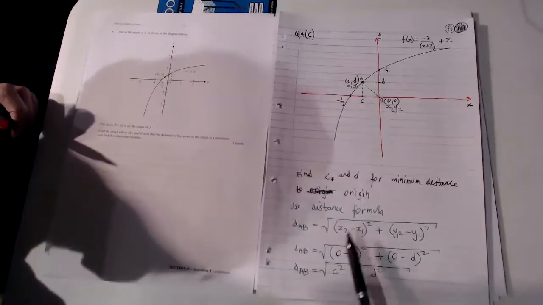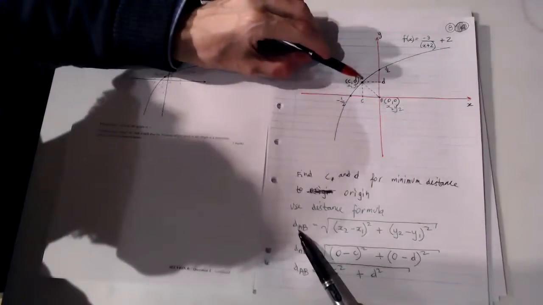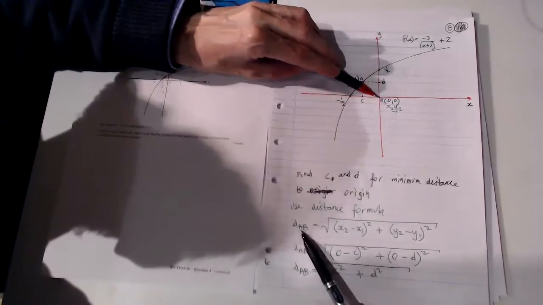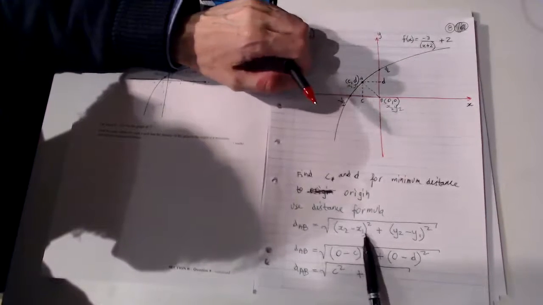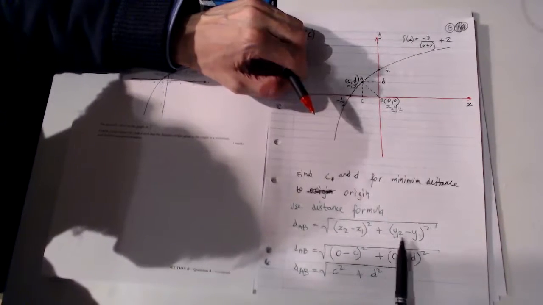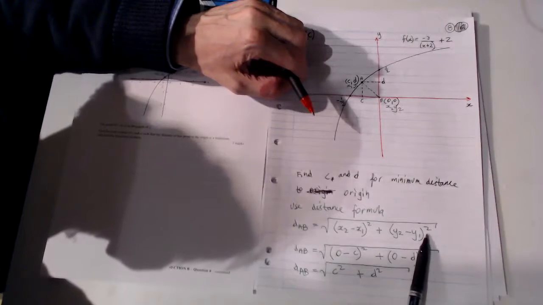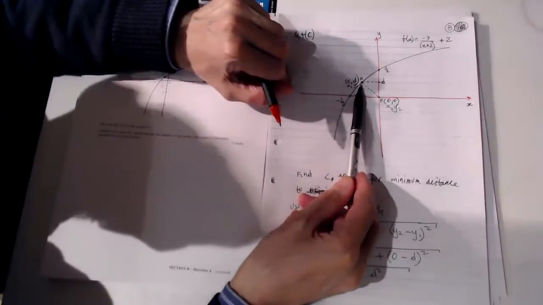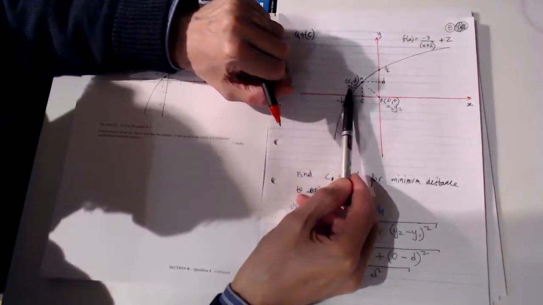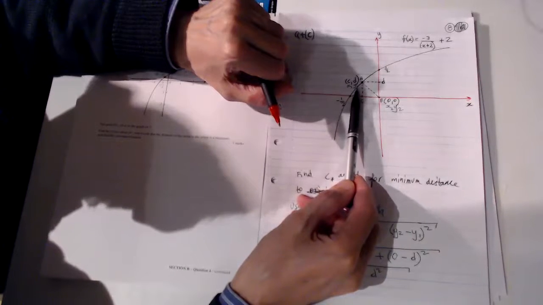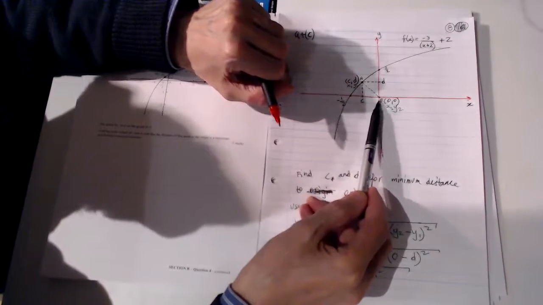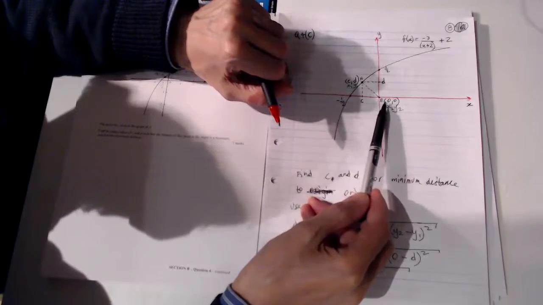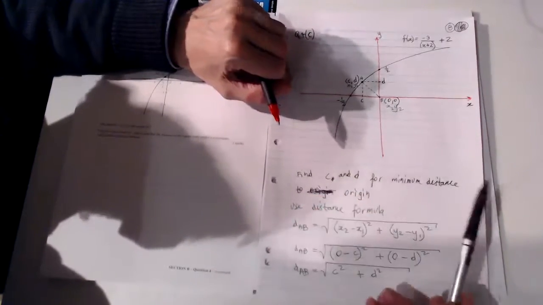The distance formula, which is the distance from point A to point B, is equal to the square root of (x2 minus x1) all squared plus (y2 minus y1) all squared. So the point P, which I call here point A, which is (C, D), is (x1, y1), and the origin, which I call here green B, is (0, 0), which is (x2, y2). So all we're going to do is sub in the values.